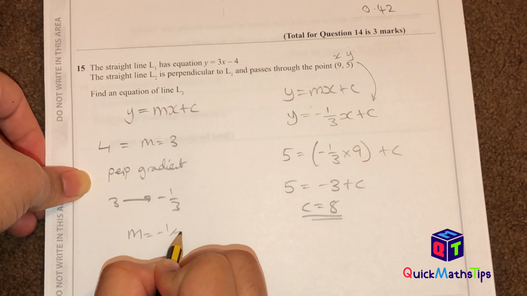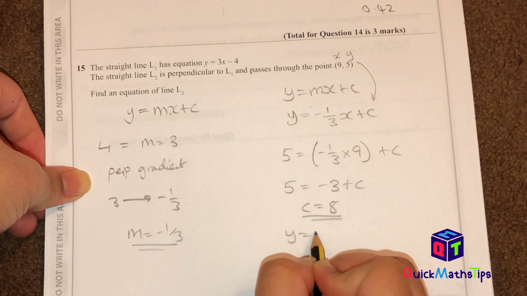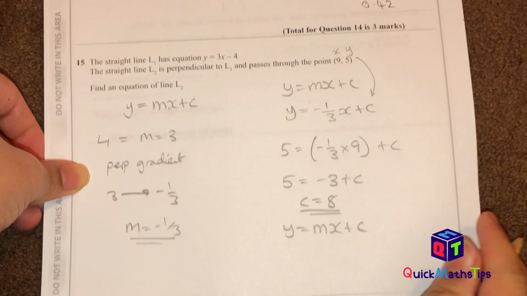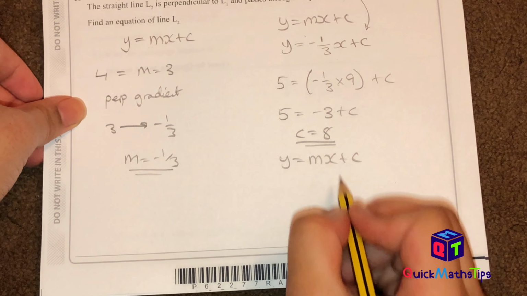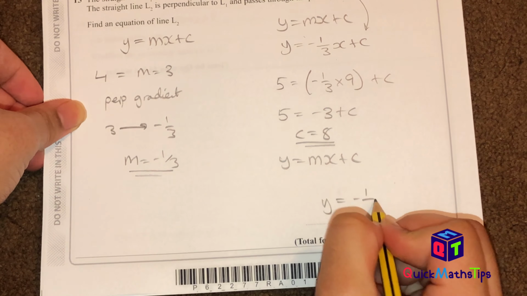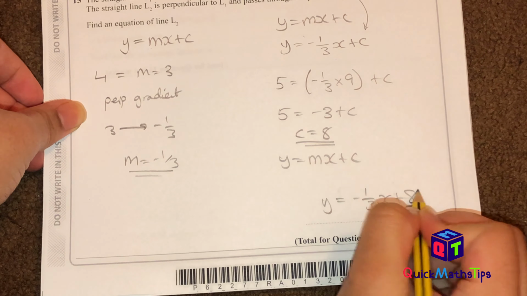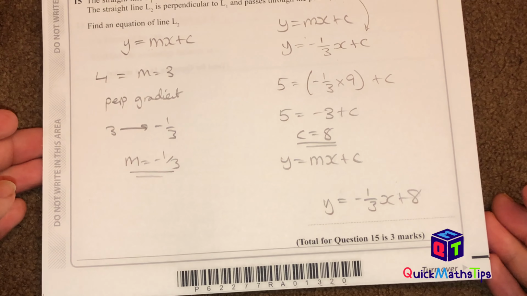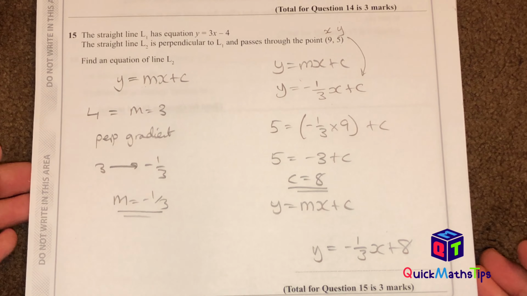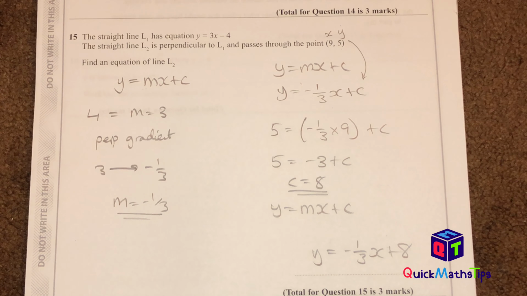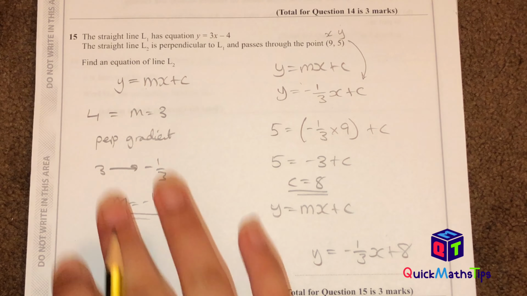And I know that m is minus a third. So in our equation of y equals mx plus c, substitute those two in. So y is equal to minus a third x plus 8. And that is going to be your answer. Pretty straightforward. This topic comes with practice and practice, lots of equations. Very straightforward once you get the hang of it.